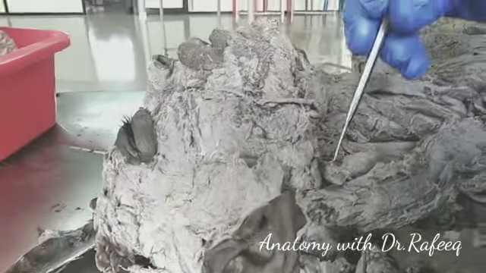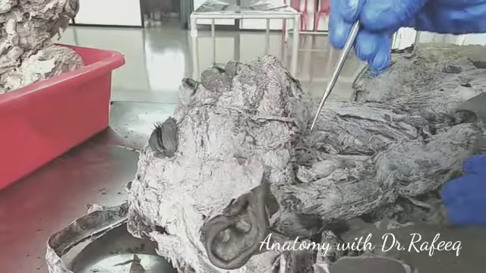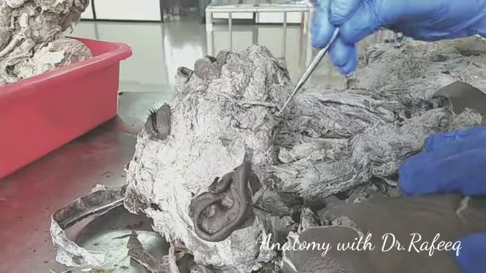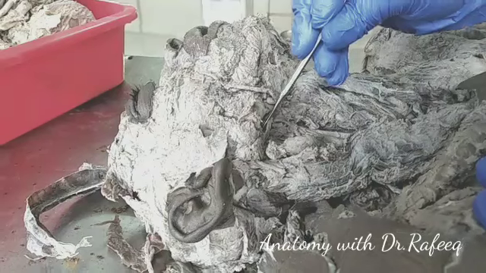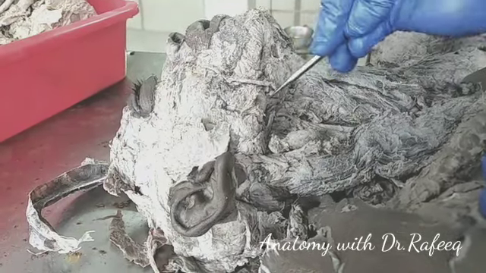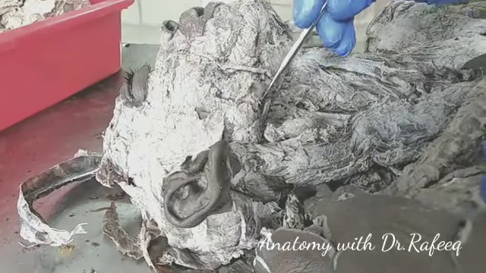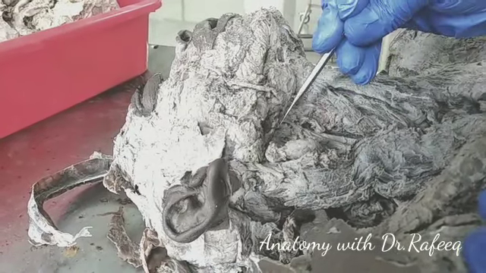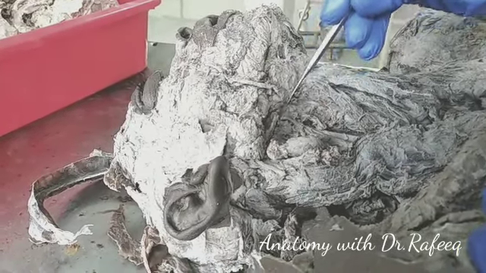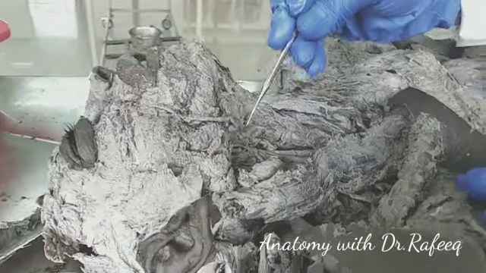Again we have the antero-superior boundary. Antero-superiorly we have another muscle here. This is the posterior belly of digastric. This belly of digastric will be accompanied by one more muscle that is called stylohyoid. So the posterior belly of digastric and stylohyoid together we can see above. So this is the antero-superior boundary.